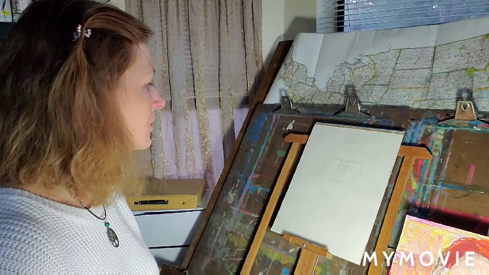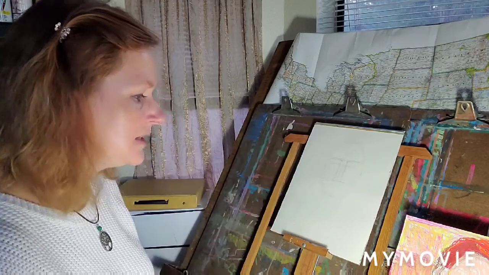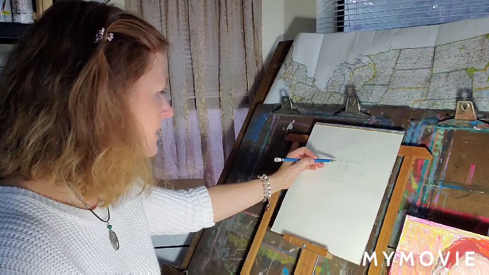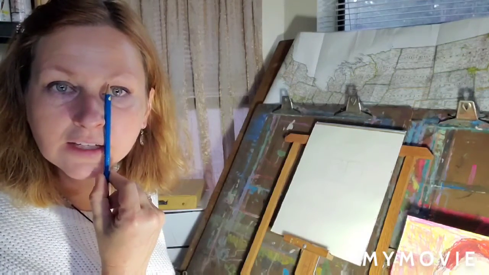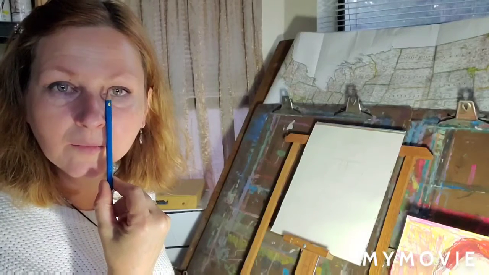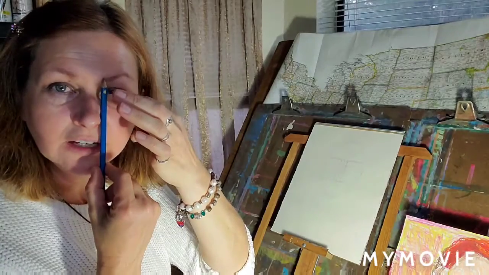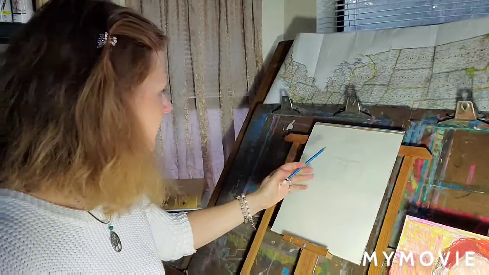Now when we make that line for the eyes, we're going to mark where our eyes start. The eyes in the middle are right here, kind of between the line of the eyebrow and the end of the nose, so they are on the same line right here.